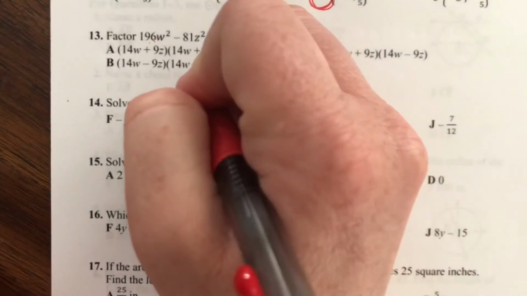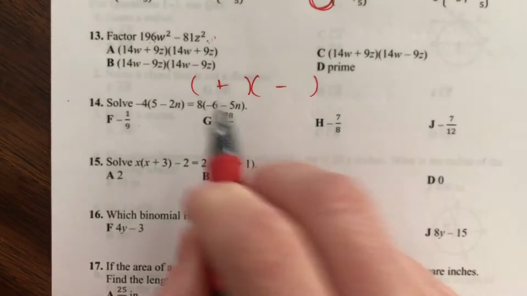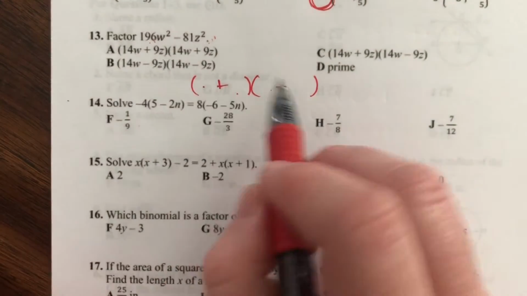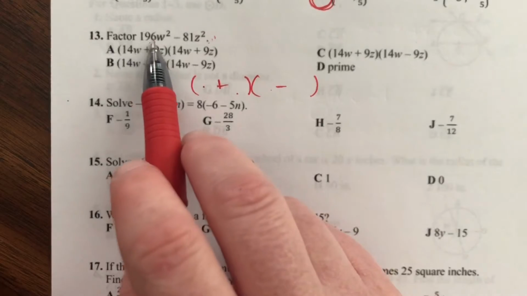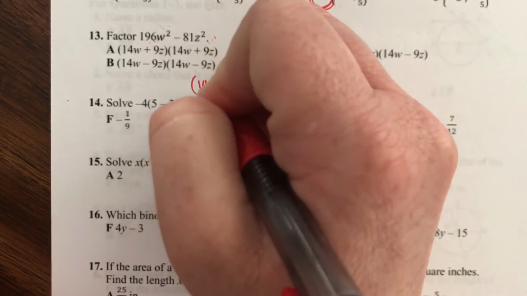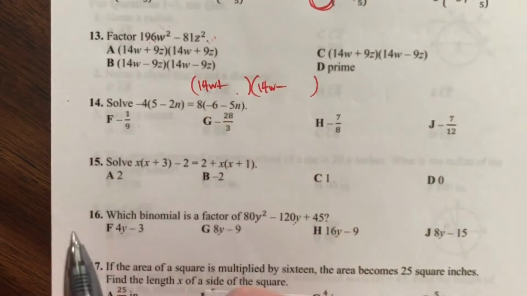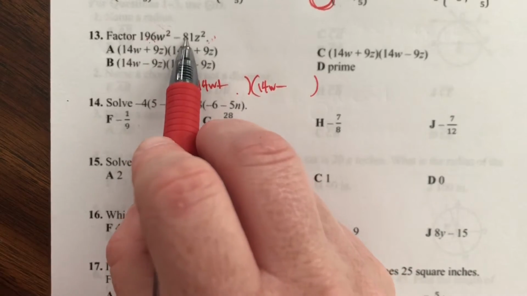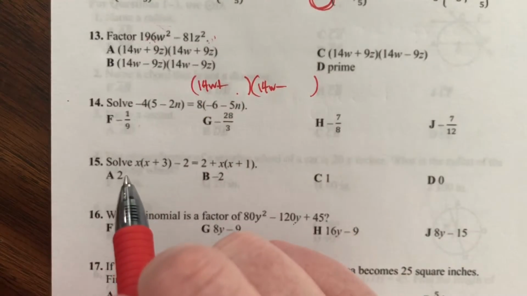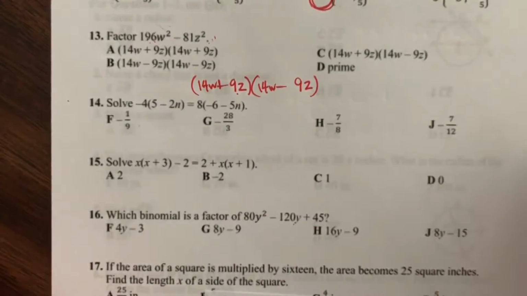So I know my answer is going to be two binomials, one with a plus, one with a minus, but the terms are going to be exactly the same in each binomial, right? So the square root of 196w squared is 14w. I just found the square root of 196 is 14. And the square root of 81z squared, the square root of 81 is 9, so that'd be 9z. So 14w plus 9z times 14w minus 9z.